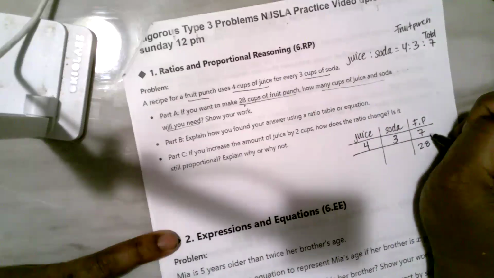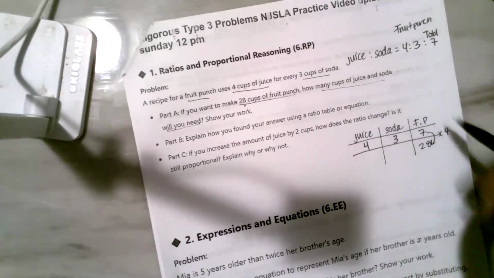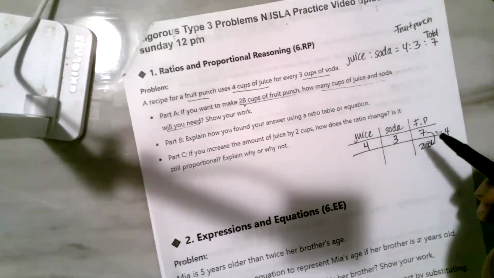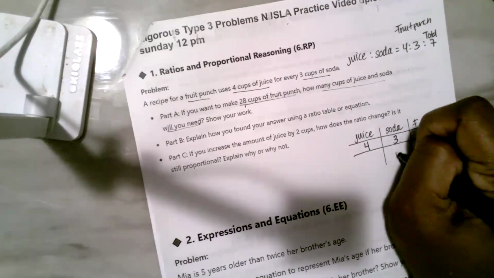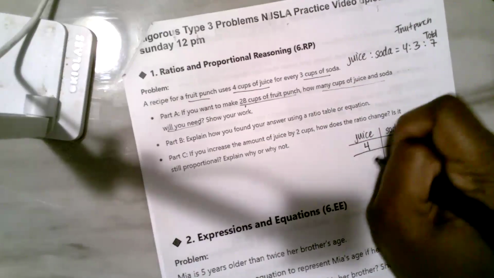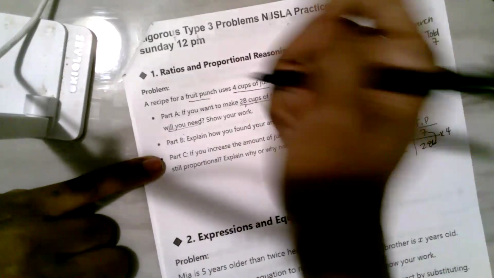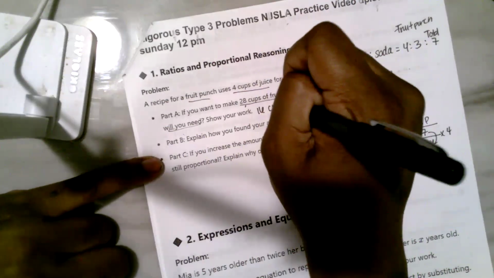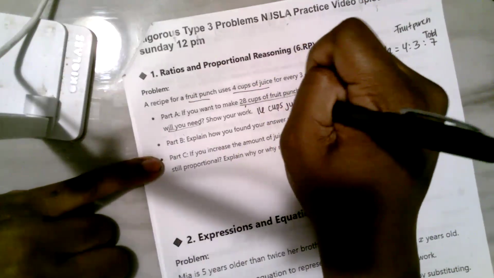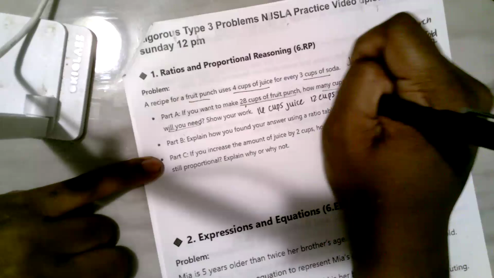Now, in order to get from 7 to 28, you have to multiply by 4. And what you do on one side, you want to do on all the sides to make the ratio equivalent. So 3 times 4 is 12, and 4 times 4 is 16. So if you want to make 28 cups of fruit punch, how many cups of juice and soda will you need? You would say 16 cups juice, 12 cups soda.